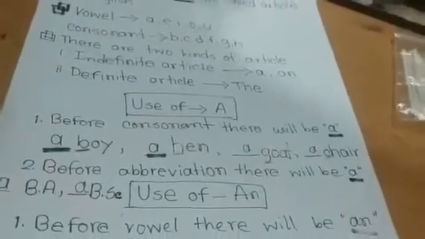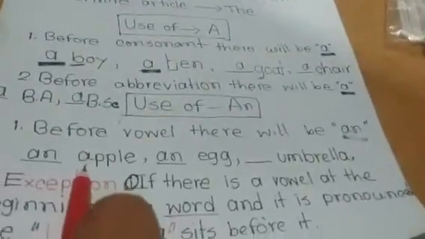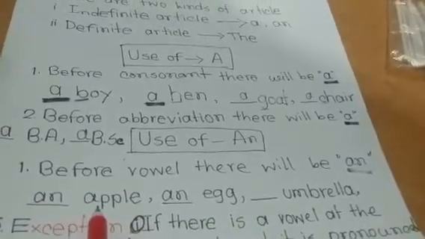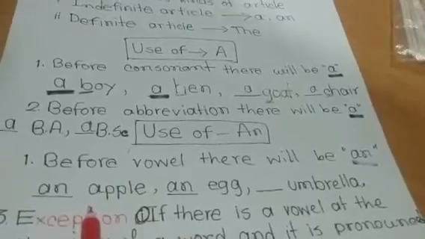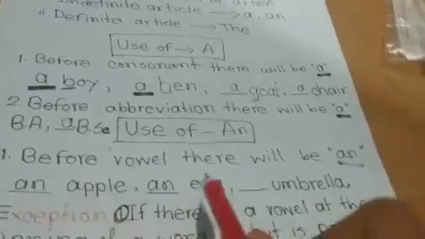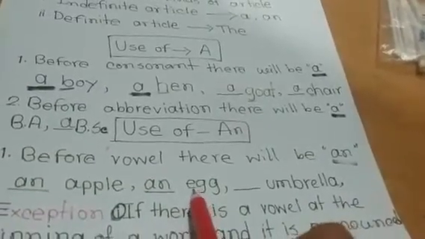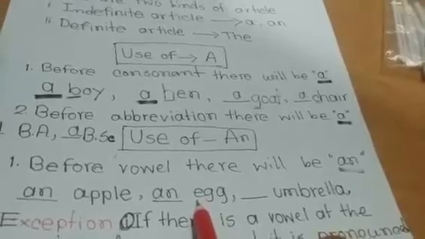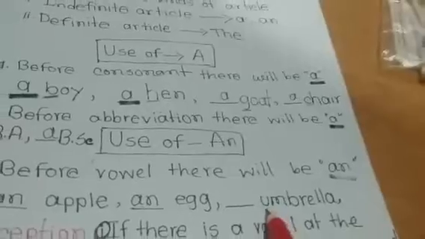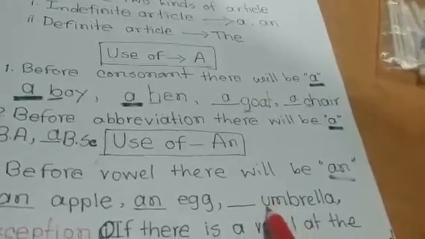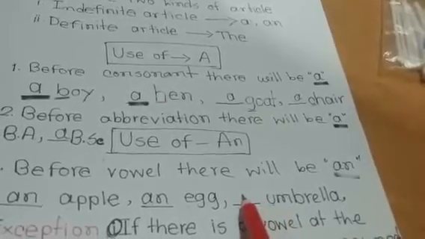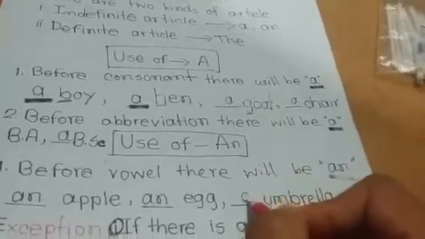Okay, here is apple. Apple. So apple, the first letter A is vowel, then before vowel we will use an. Here is first letter E, egg. E. Before vowel we will use an. Okay, here is umbrella. Umbrella, first letter is U. U is also a vowel. Then what should we write here? We will write here an.